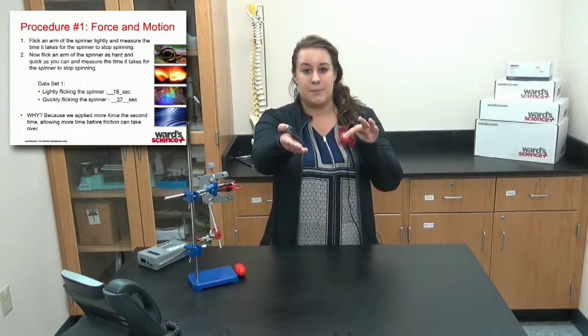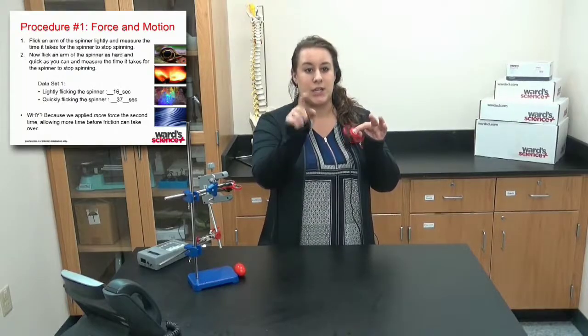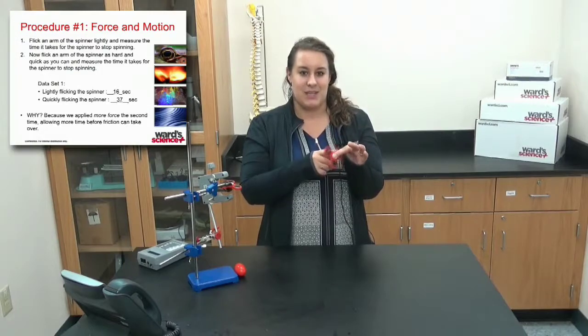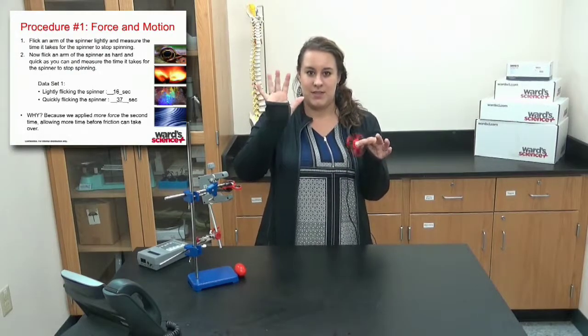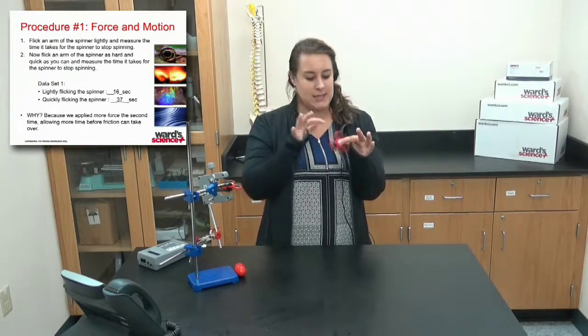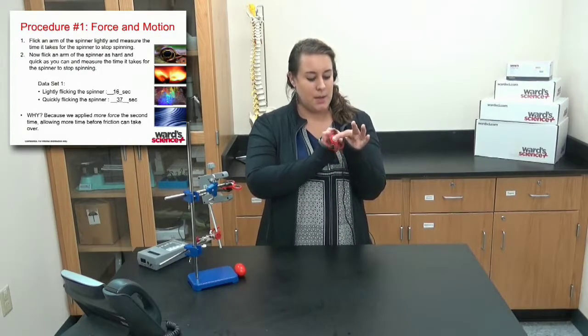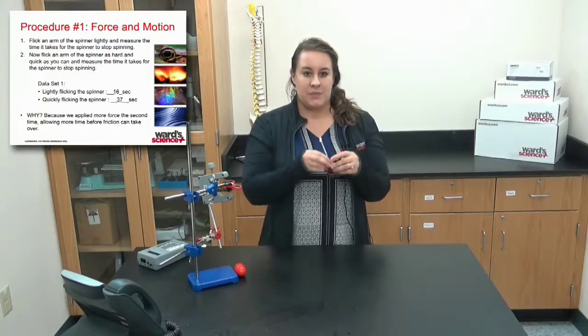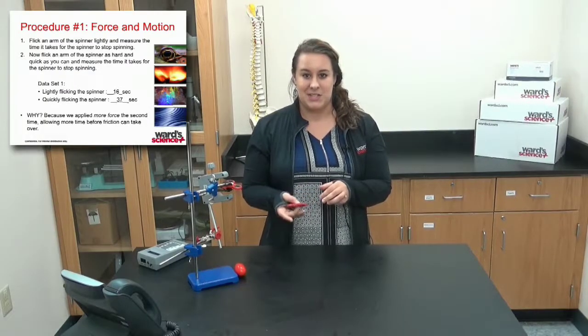So earlier, my hardest possible flick was 37 seconds. This one is probably going to be a little less than that because I have these fancy thumb holes in my jacket, so it just kind of hung up on my thumb hole there. So I did record the data for you there so that we didn't have to wait until the fidget spinner stopped.